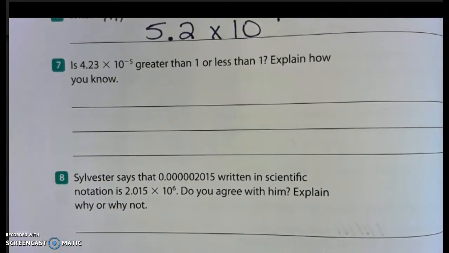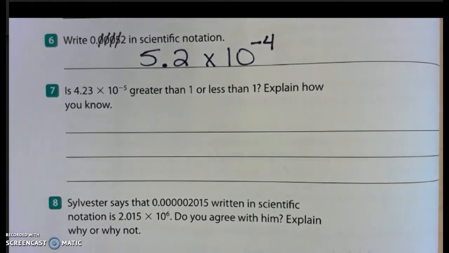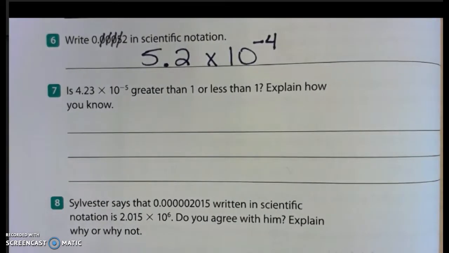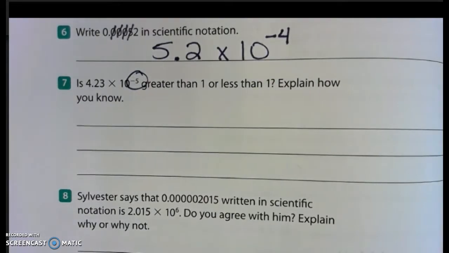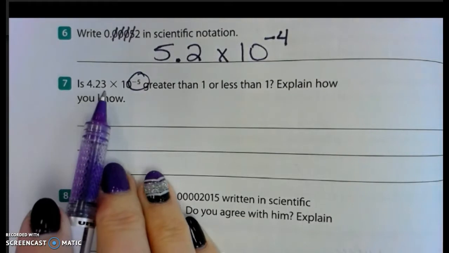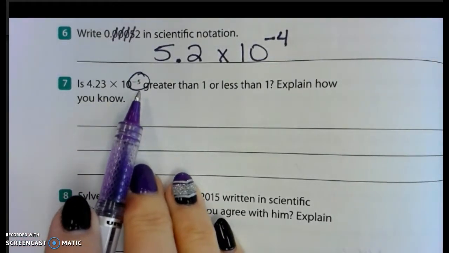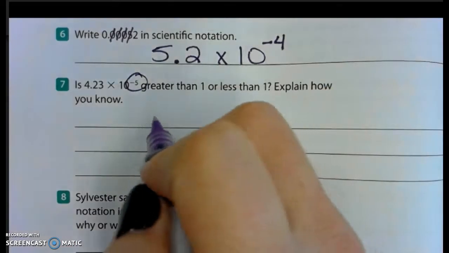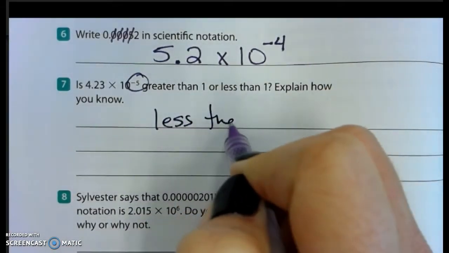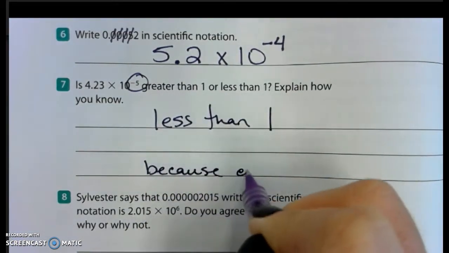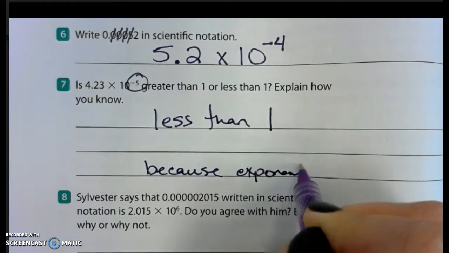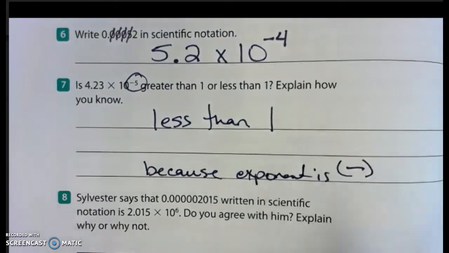Number 7 is 4.23 times 10 to the negative 5 greater than or less than 1, and explain how you know. A negative exponent indicates a number that is much smaller than it currently is. If we make 4.23 5 decimal places smaller, it is definitely going to be less than 1. So it is going to be less than 1 because the exponent is negative.